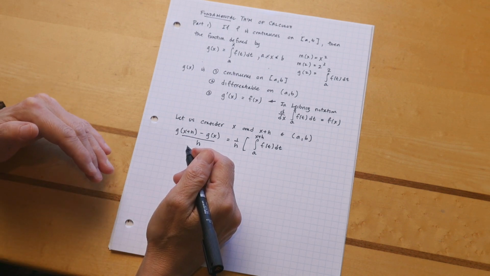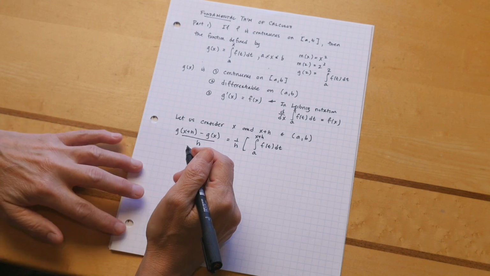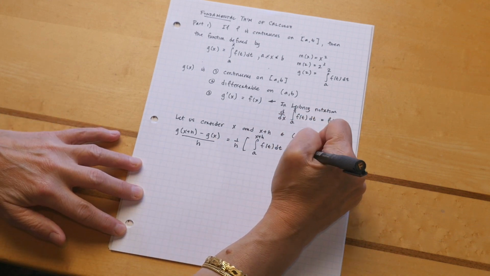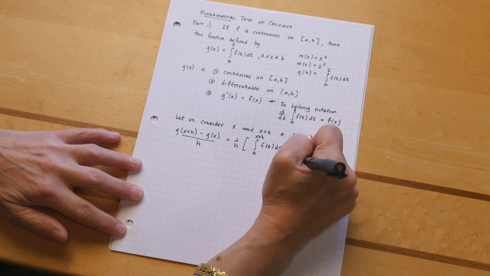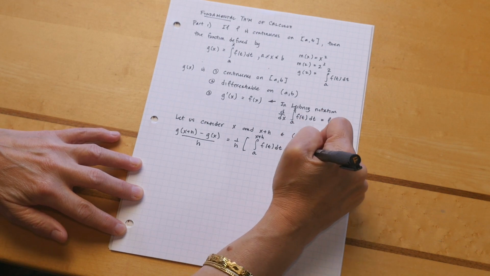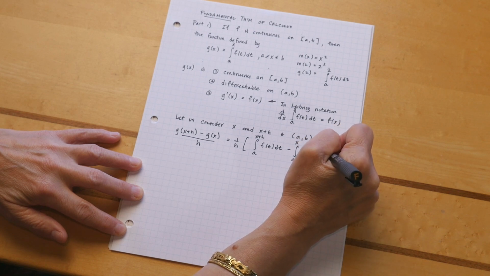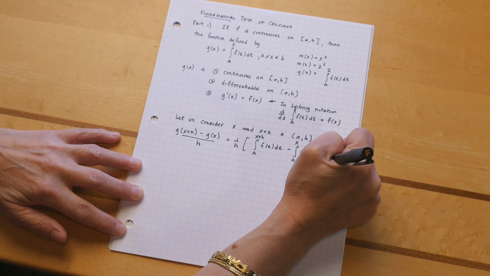This is how we decided to define g of x. And then for g of x, here it is, the integral from a to x of f of t dt. Okay, so I've replaced g of x and g of x plus h with their definition that we have in the theorem. There it is.